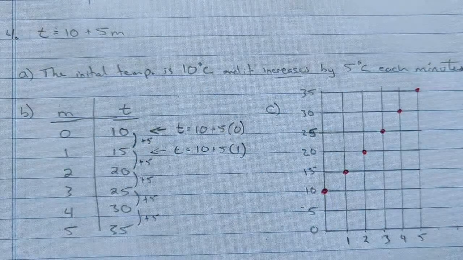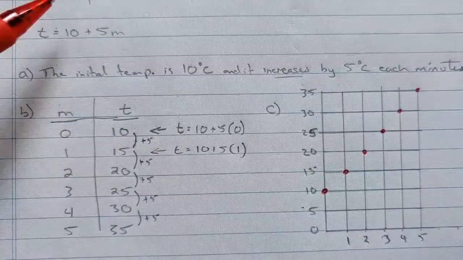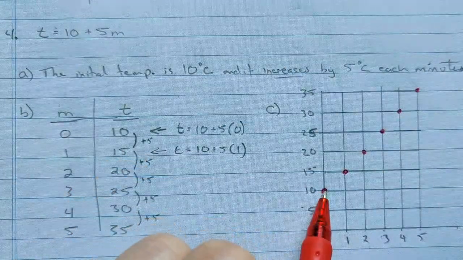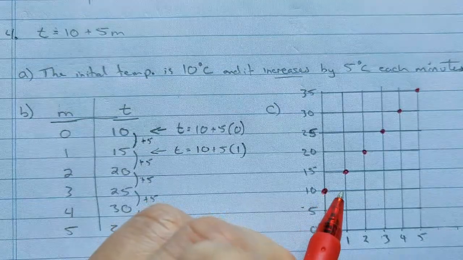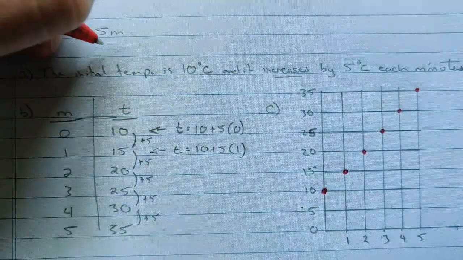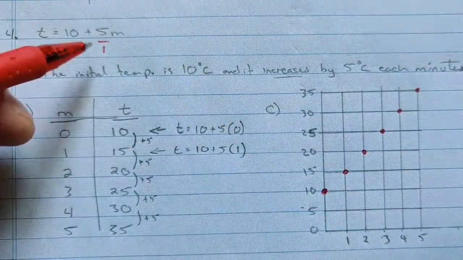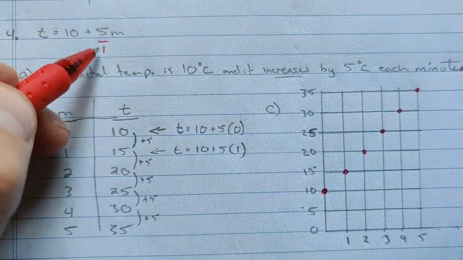But we can also use the formula to graph that. Our initial value is 10, so all we got to do is put a point here at 10. And then for every 1 I go over, because the rate of change is 5, or 5 over 1, as the rise over the run. Recall that the rate of change is rise over run.